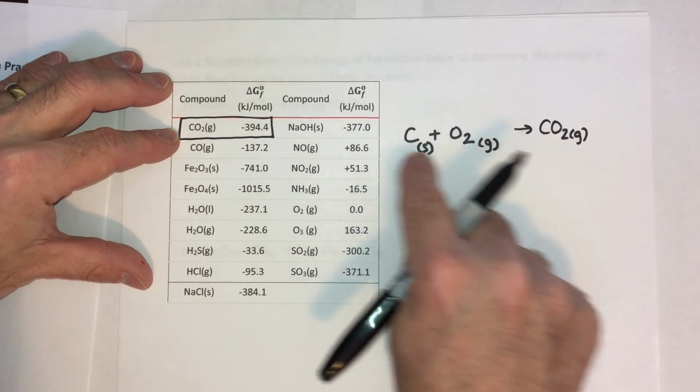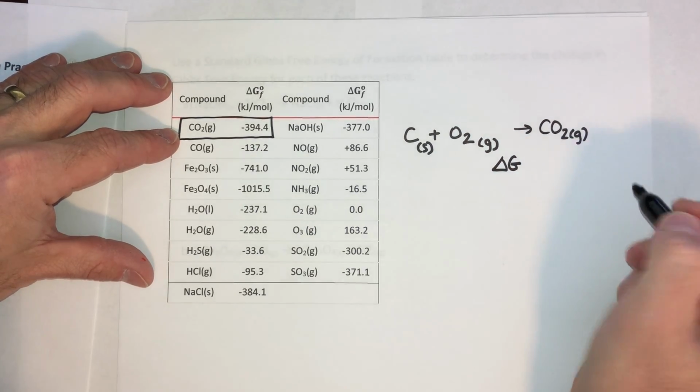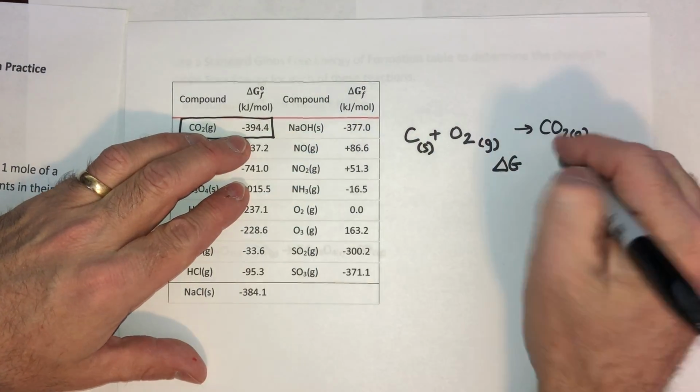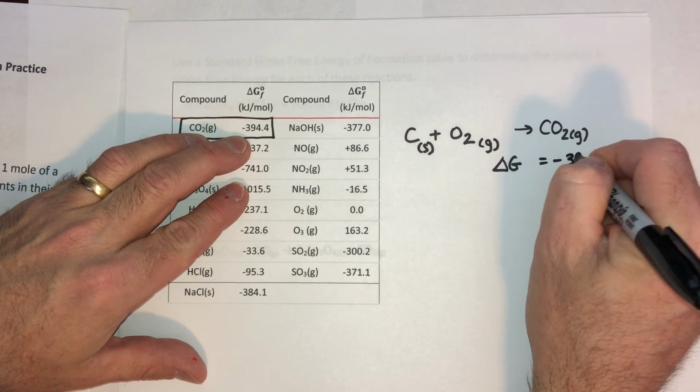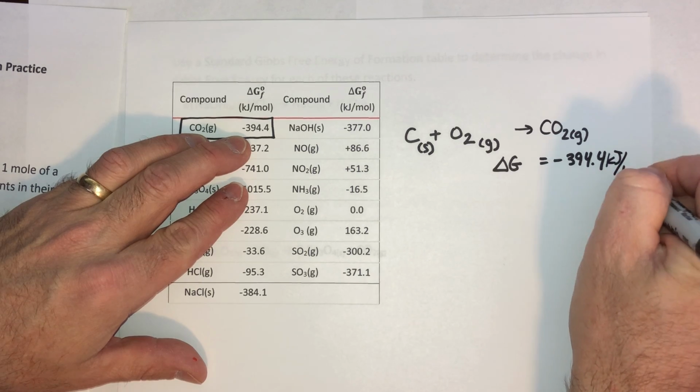And when this reaction happens, there's a change in the Gibbs free energy, delta G. And the table gives you the value. It's a minus 394.4 kilojoules per mole.